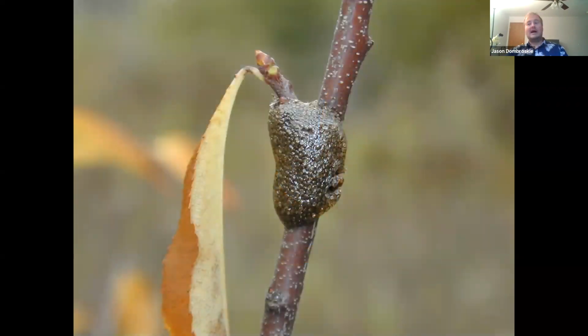Now, all those characters I mentioned apply to the adult stage. And moths and butterflies, Lepidoptera, go through a four-parted life cycle called complete metamorphosis. It starts out with the egg stage, and I'm going to use the forest tent caterpillar to illustrate this. So here's the egg mass of a forest tent caterpillar.